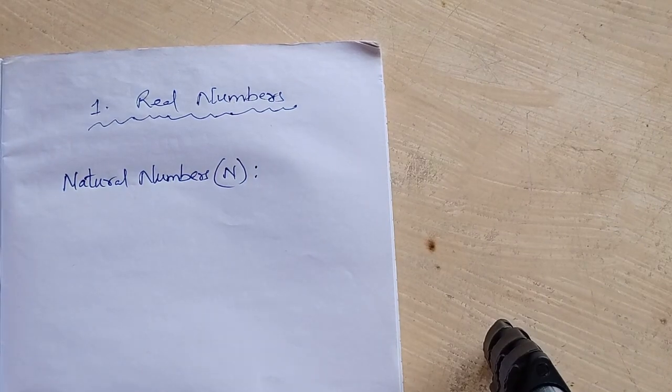Natural numbers are nothing but the counting numbers. If I ask you to count some items which I have given you, from what number generally we start? We start counting from 1, 2, 3, 4, 5, 6, like that.